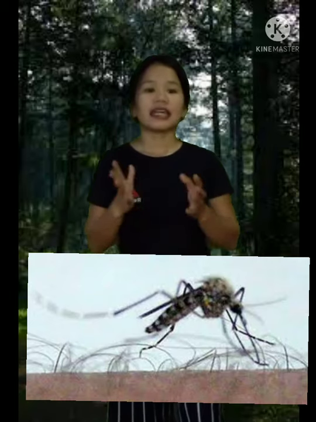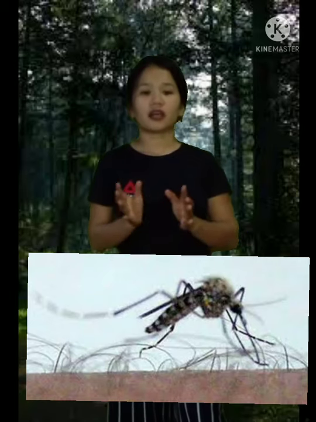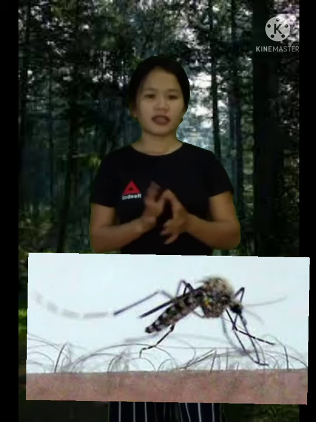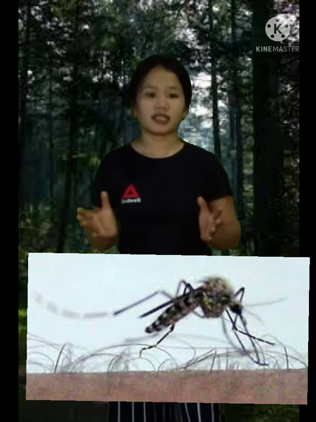Plasmodium protists that cause human malaria and the mosquitoes that transmit them have a commensal relationship. The protists need a mosquito to get from one human host to another, but the mosquito is not affected by the protist. Next is parasitism.